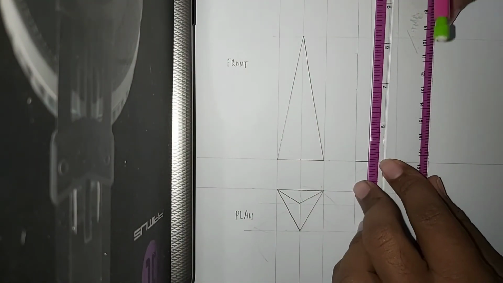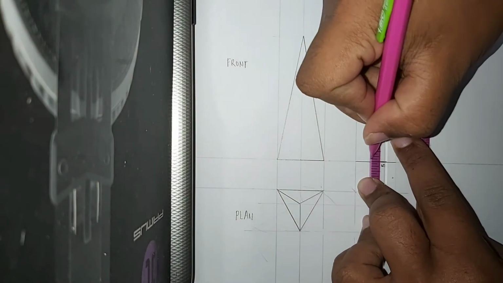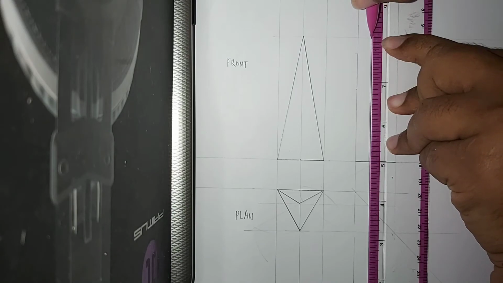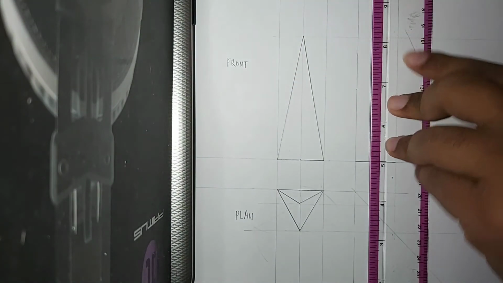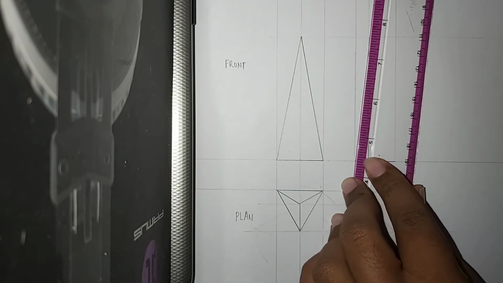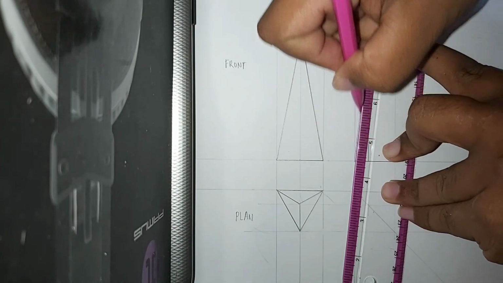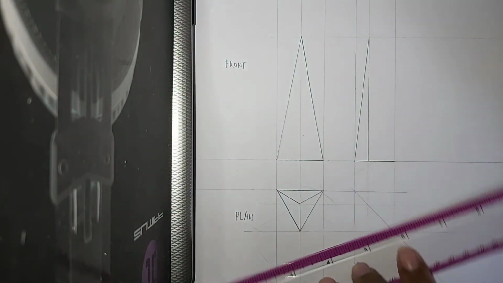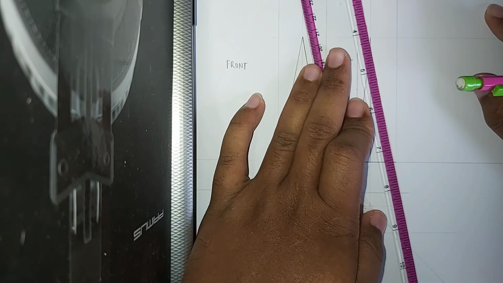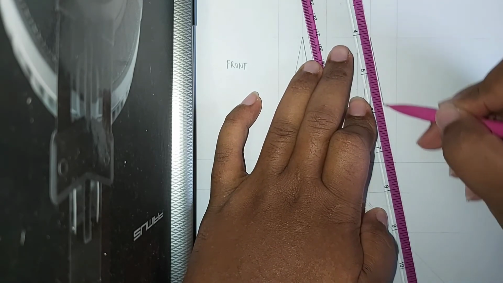And then I'm going to deepen that line there that was transferred, because when you view the pyramid from the end, this is how you would see it, right? The line would not be directly in the middle like the front view. So using that line as the apex, I can now draw my triangle and complete the end view of the pyramid.